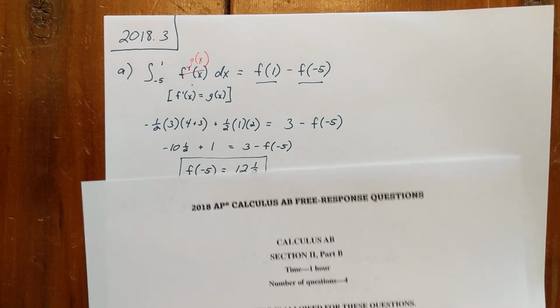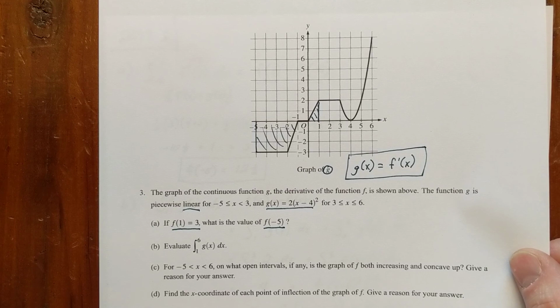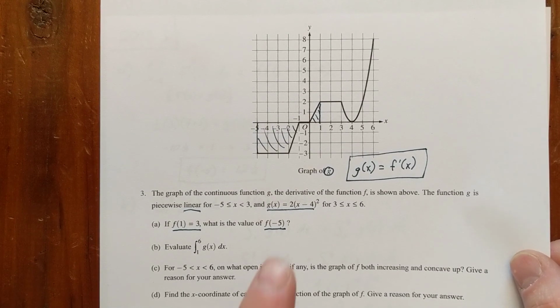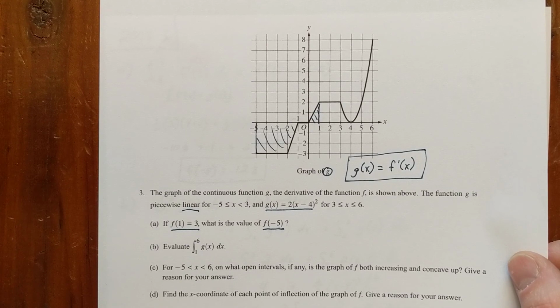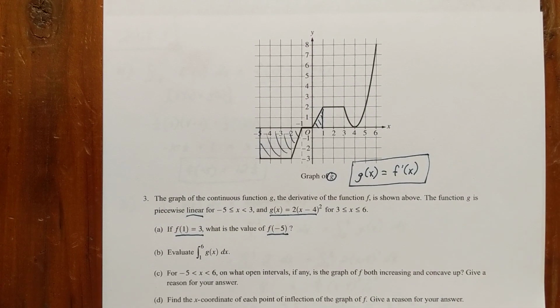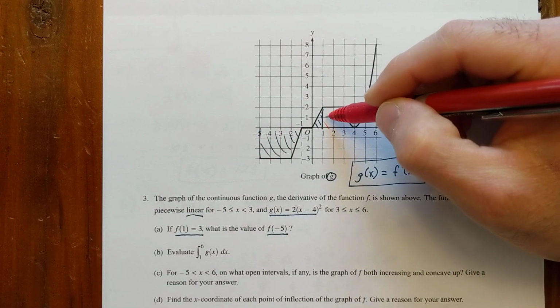Okay, that was part A. Question B asked us to evaluate a definite integral from 1 to 6 of g of x. So it was a pretty straightforward question. This was the function they gave us right here, g, and evaluating this from 1 to 6, we're picking it up at 1, right where we left it before on the last problem.